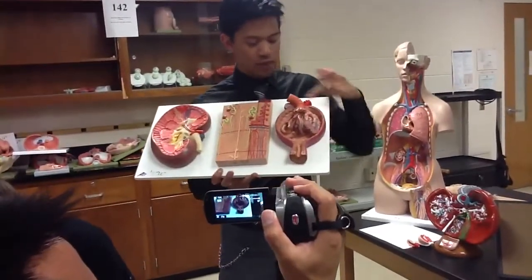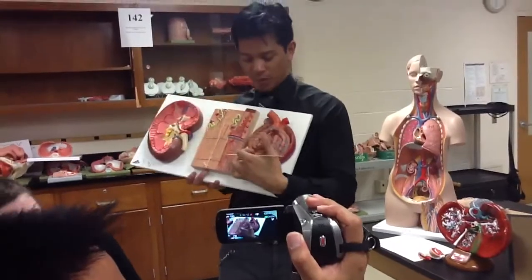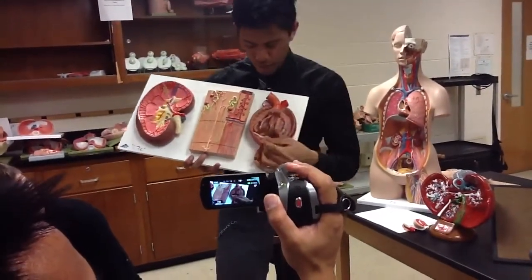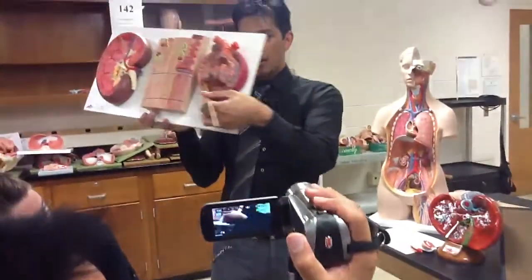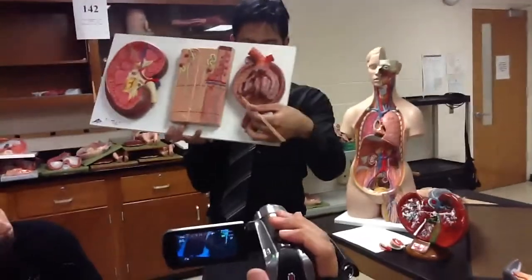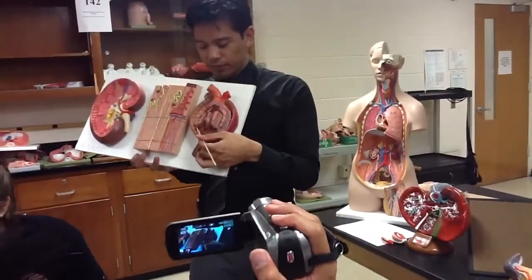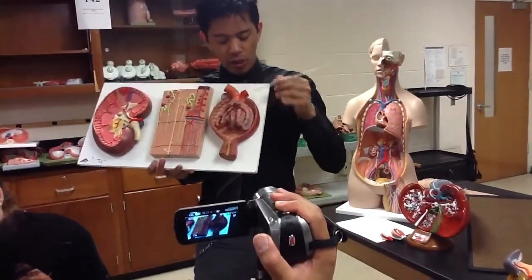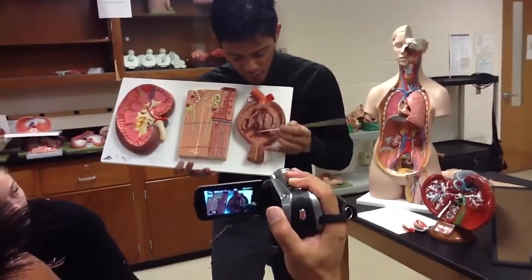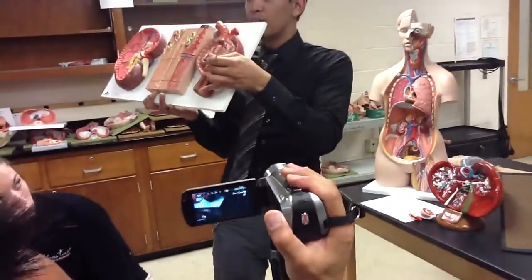So this whole structure, if I tag it, I'm looking for Bowman's capsule. This big blob is the glomerulus. If I put my pointer right in the space there, I'm looking for the word Bowman's space. So afferent arteriole, glomerulus. It gets out of the glomerulus, gets past the podocytes. It's going to now enter into Bowman's space.